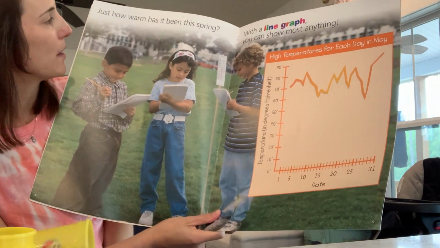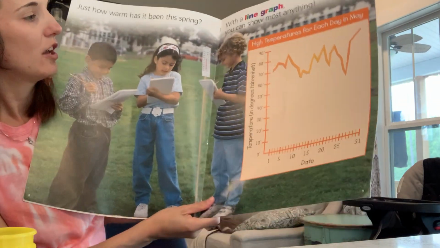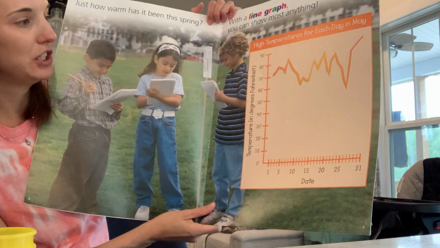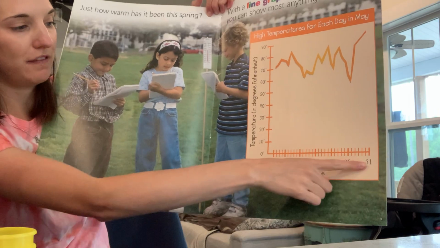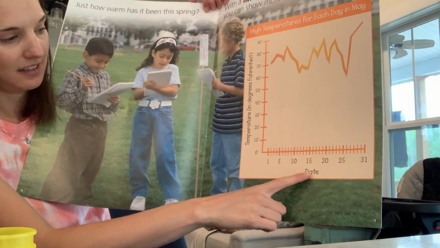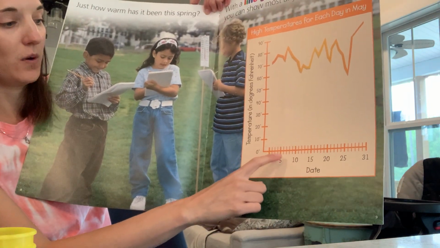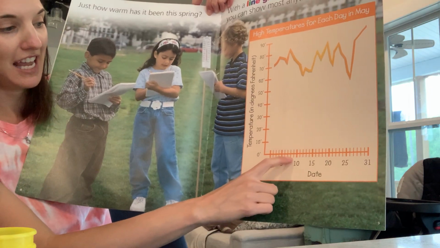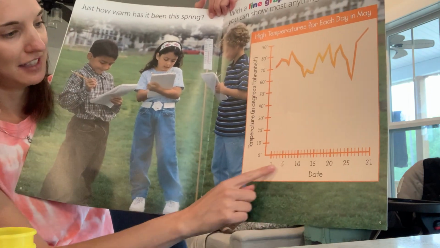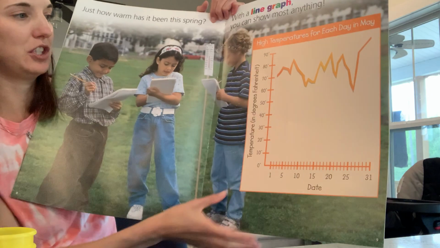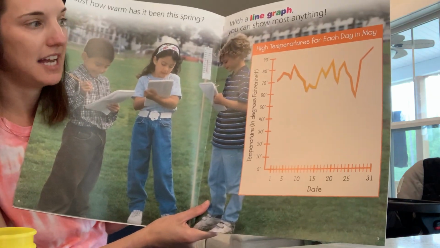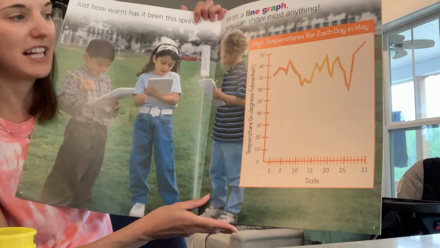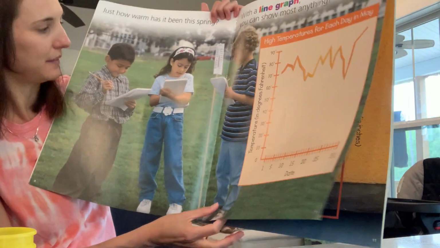Just how warm has it been this spring? With a line graph, you can show most anything. So this part of the graph shows the date. The 1st, 2nd, 3rd, 4th, 5th, 6th, 7th, 8th, 9th, 10th, and so on. This shows the temperature. This graph looks harder than the other ones, doesn't it? That's called a line graph.